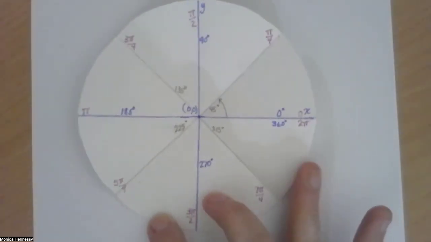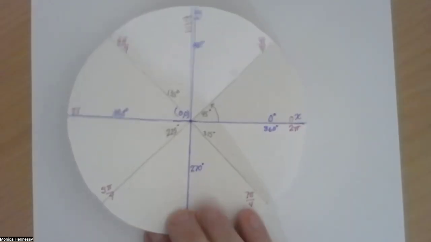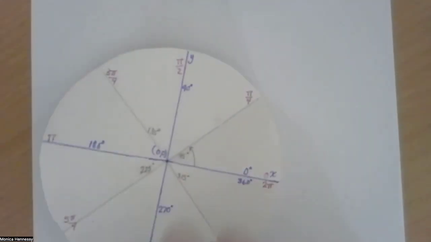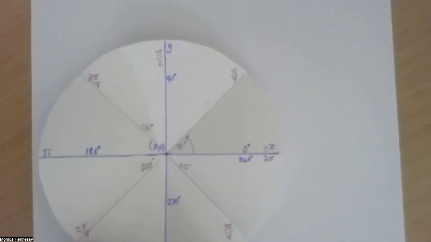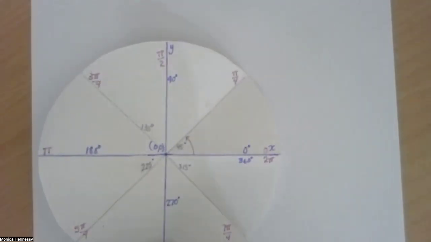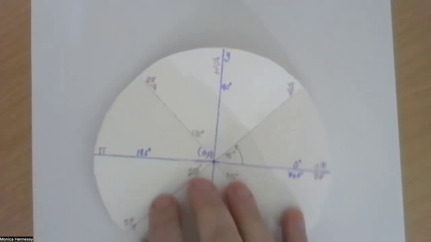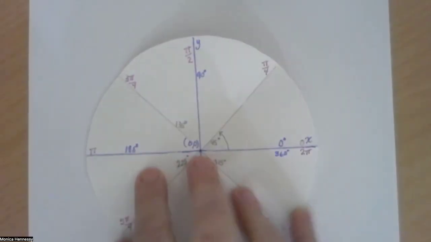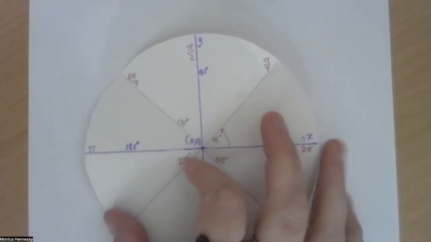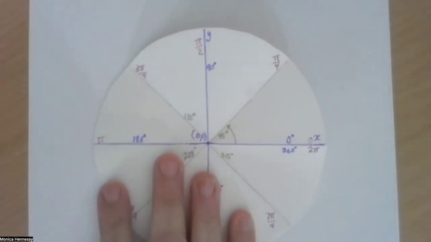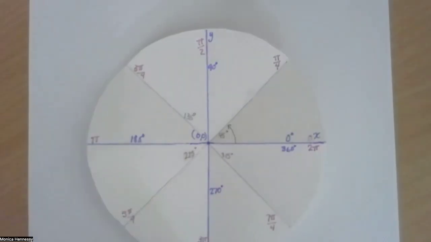So I'm going to focus on the first quadrant, that 45-degree angle, and then we're going to be adding in the right triangle of things because we're going to be thinking of coordinates. And I'm going to try to keep my paper evenly on my paper plate, and going with that.